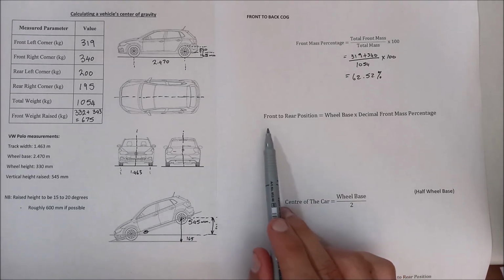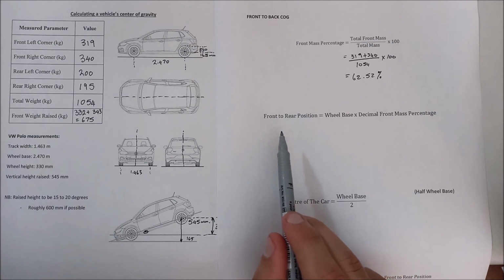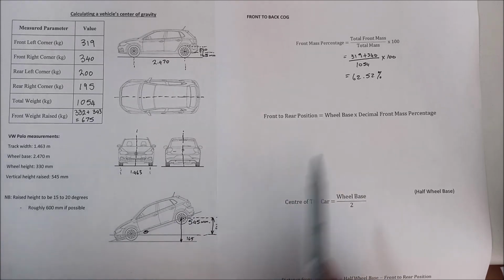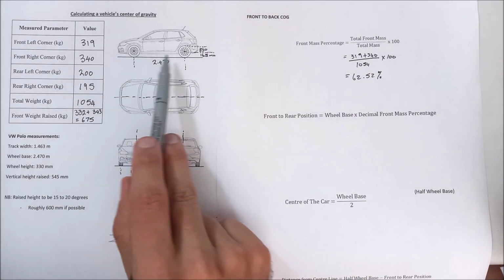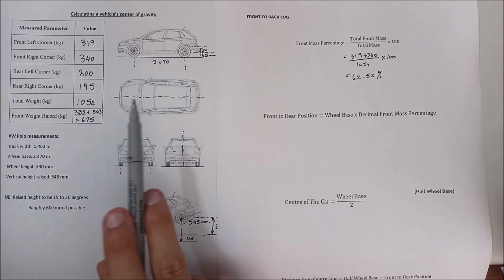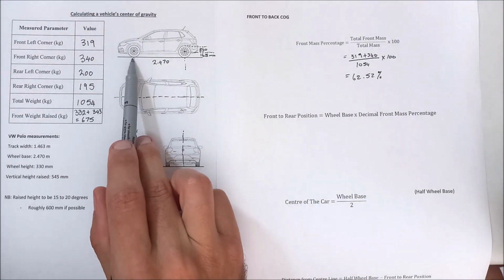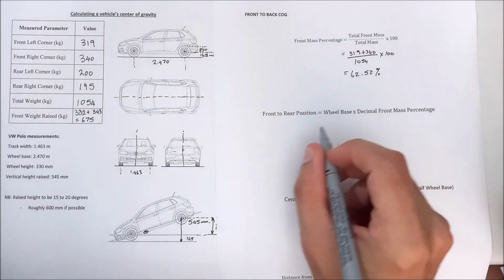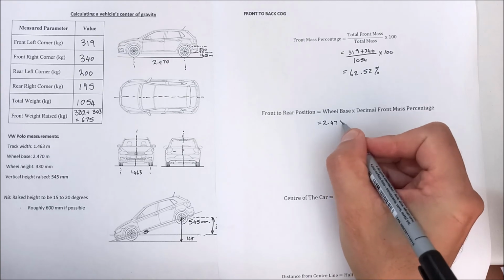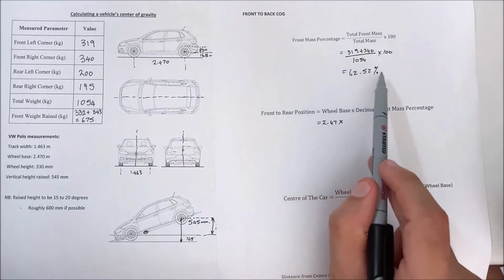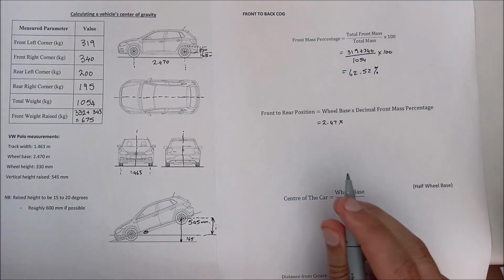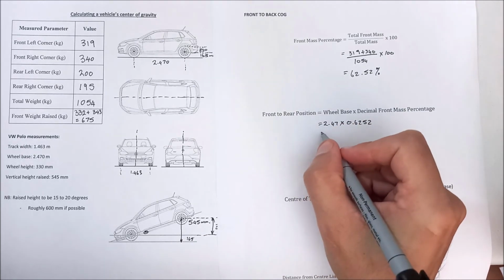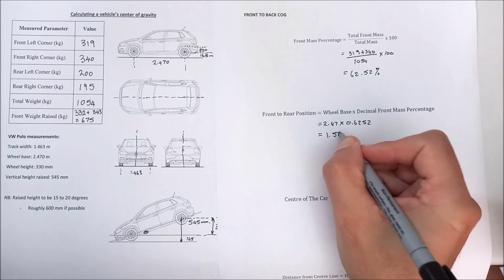Okay, then we need to calculate the front to rear position. We want to basically know where about this position would be, and that has to do with the wheelbase. So we're going to be looking at this wheelbase between the axles and, taking into account this distribution, because keep in mind that we took the readings of the scales underneath the wheels. Those are like our reference points. So our wheelbase is equal to 2.47, and we multiply it by the decimal front mass percentage. We take this front mass percentage we got, divide by 100, and we get our decimal front mass percentage. That's 0.6252. Multiply that together, and we get an answer of 1.544 meters.